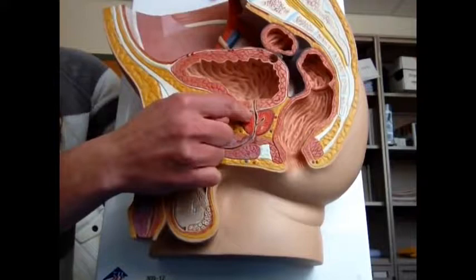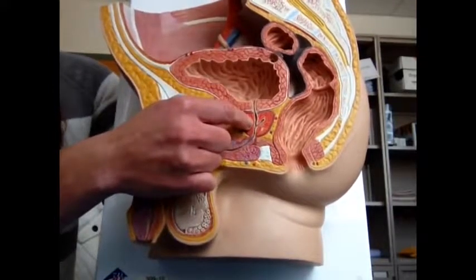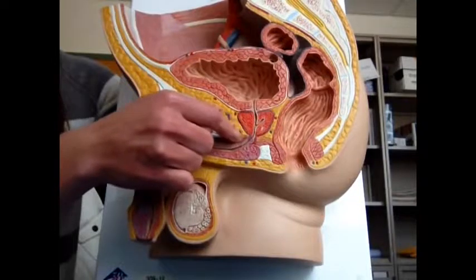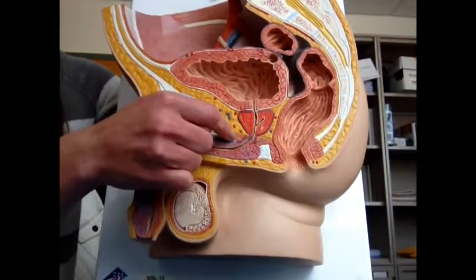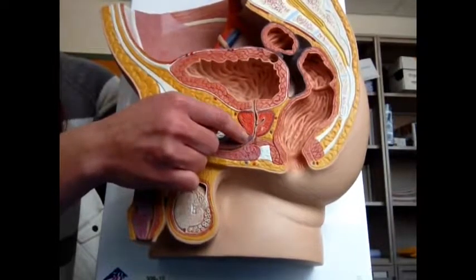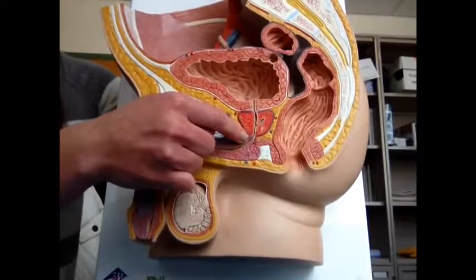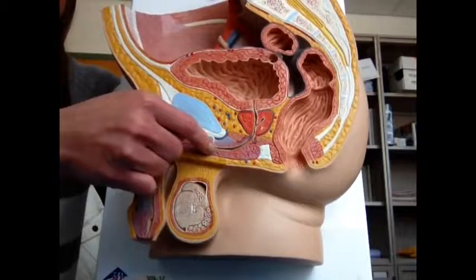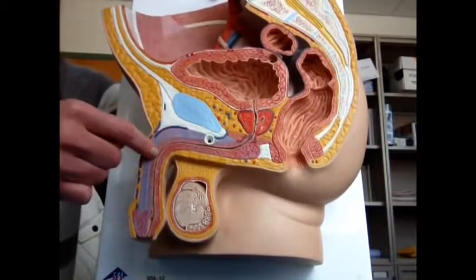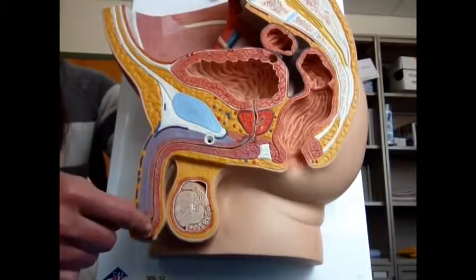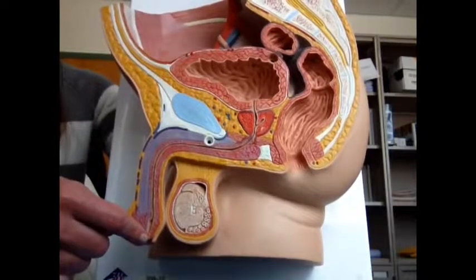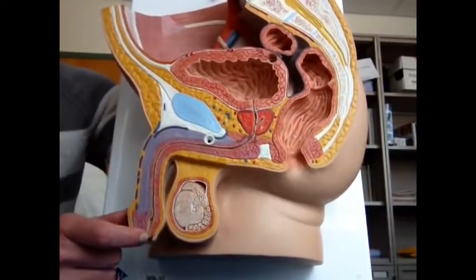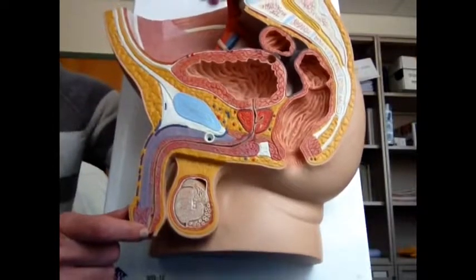This section is called the prostatic urethra. This small section here that's passing through muscle, which you can see here, is called the membranous urethra, or the membranous portion of the urethra. And then this entire section of the urethra is called the spongy portion of the urethra. That's because it passes through tissue within the penis that's called the corpus spongiosum.